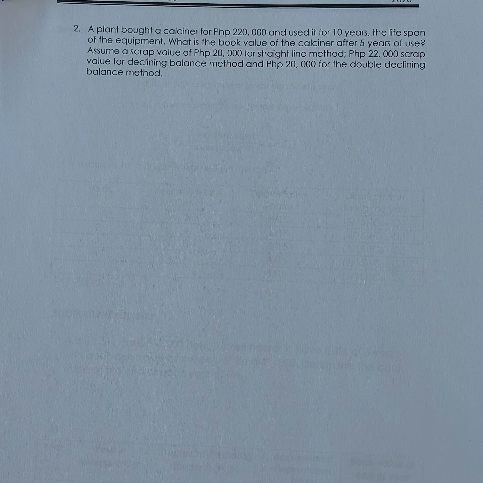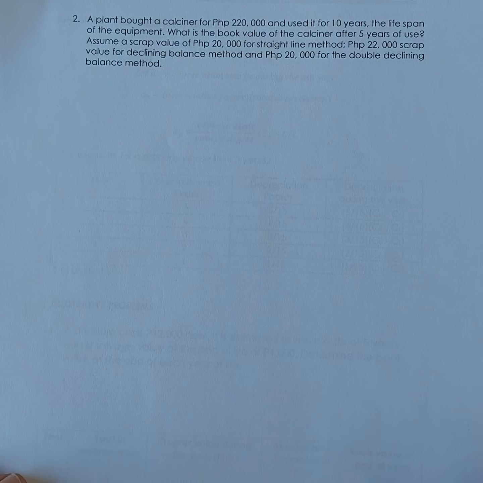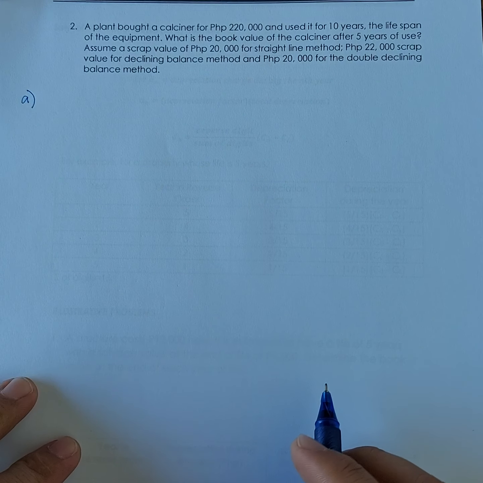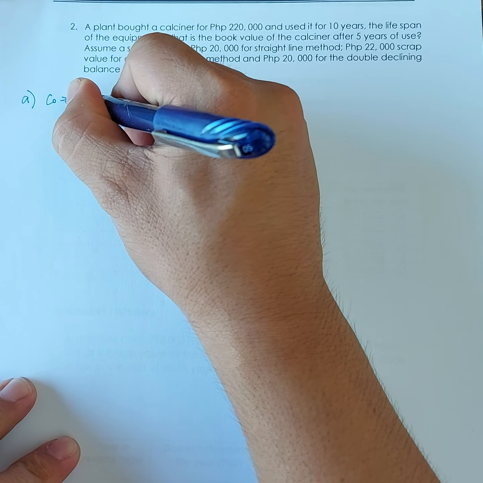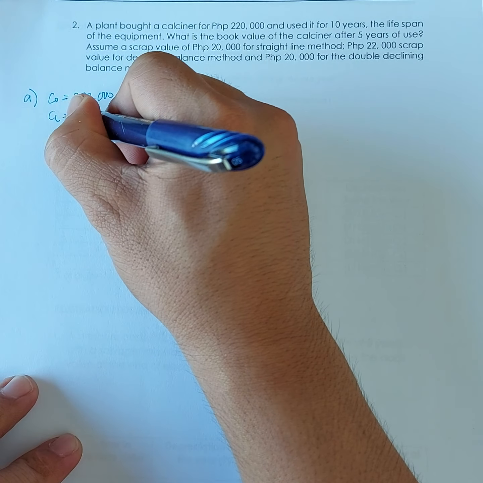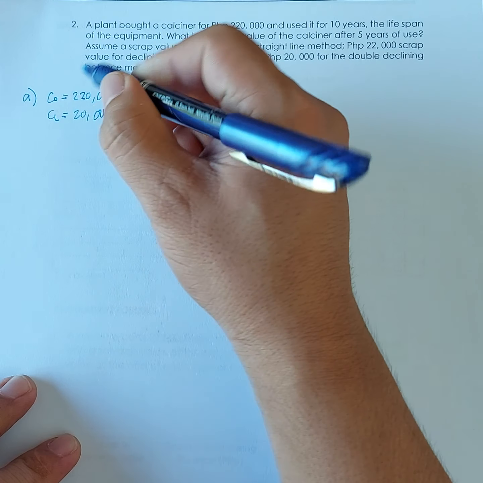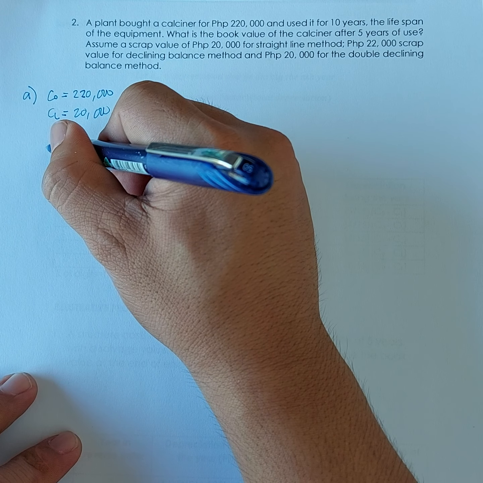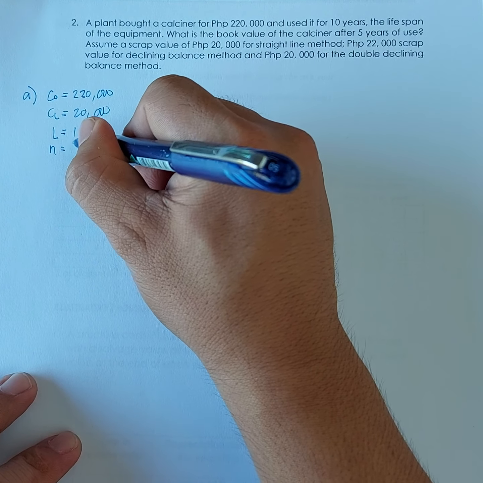Okay, so we are to solve for the book value in 5 years using the three methods: the straight line method, declining balance method, and the double declining balance method. Let's start with letter A, the straight line method. CO is 220,000. Then we have a salvage value of 20,000, and the lifespan is 10 years. And then we are to solve for the book value in 5 years.